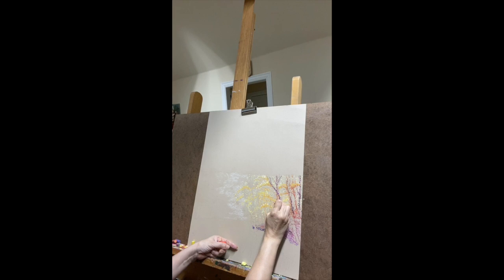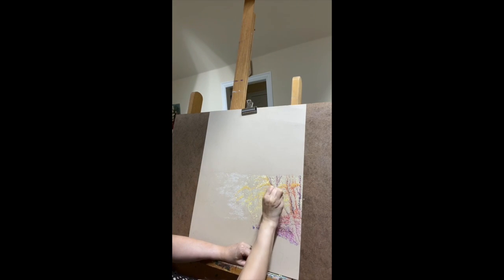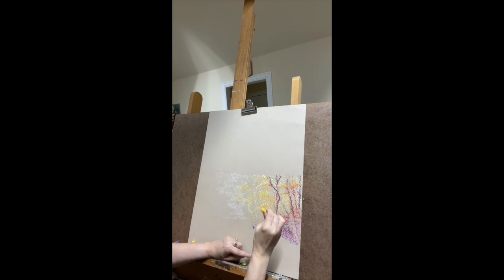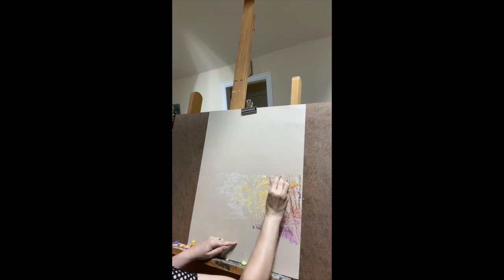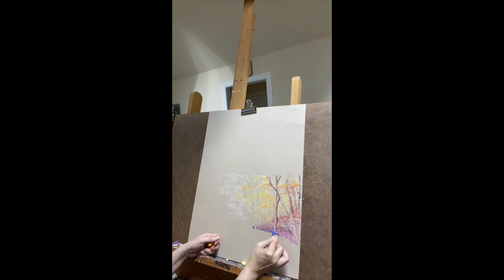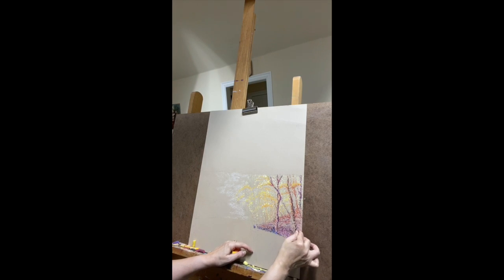I'm using more contrast for the colors that are closer to us. Then when I'm working on the trees that are closer to us, I'm using more contrast on my colors. Then darker purple in the right side where we have shadow, and I'm using yellow in the light part, and between them it's gonna be some kind of reddish and orangish colors.